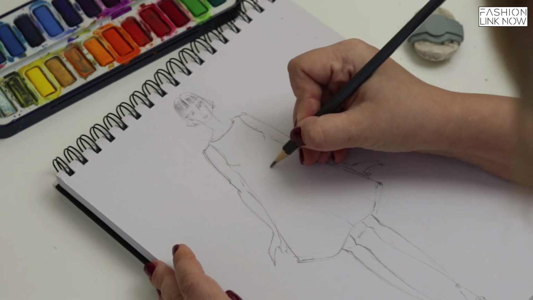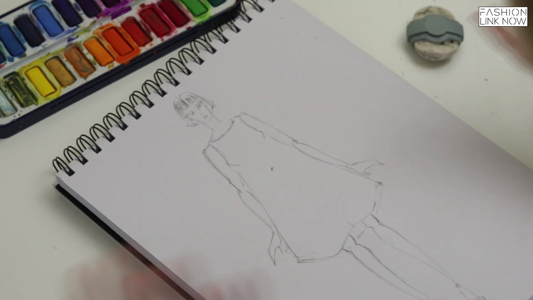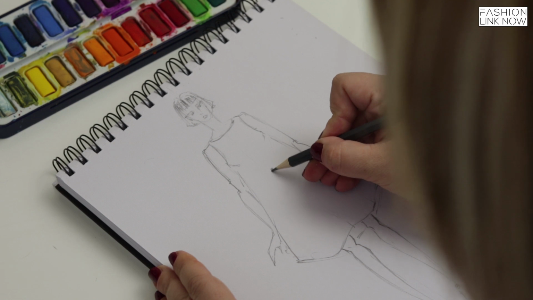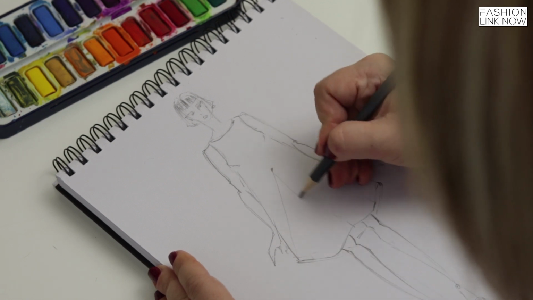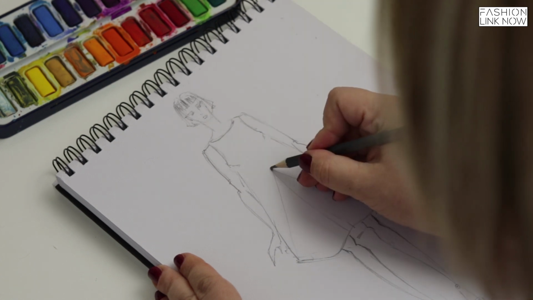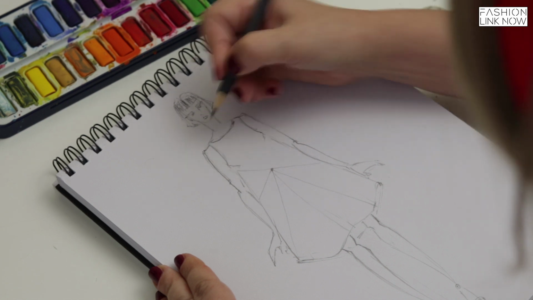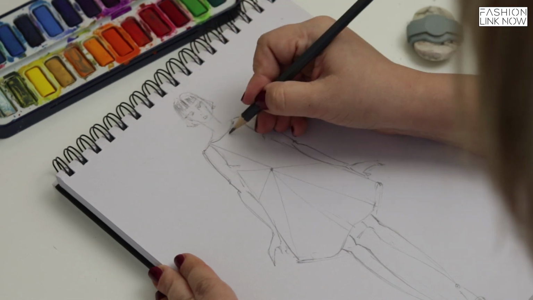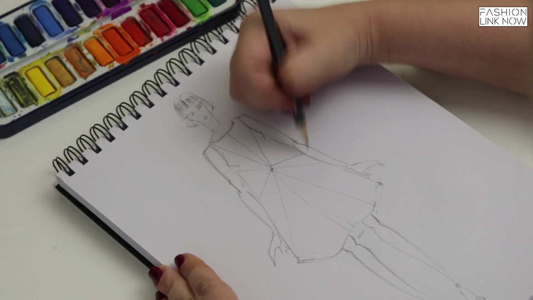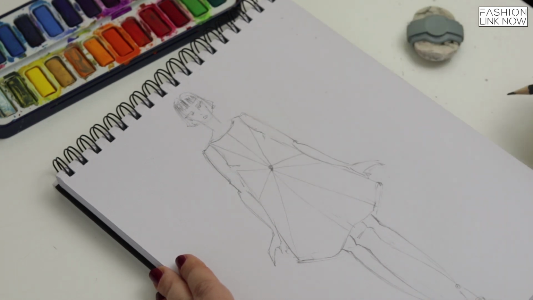I'm choosing one point around the middle, at the waistline. And what I will be doing is just drawing straight lines, umbrella style. So it's going to be like this. I'm putting straight lines from the middle of the waist, from the waistline, going up. I just want to draw more attention to the waistline and make a point in the middle where the print is starting.